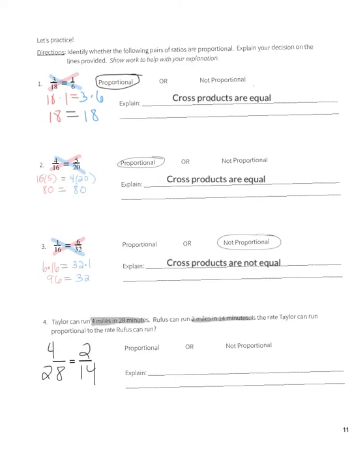Okay, now to determine whether they're proportional, we are going to do what we just did. We have our cross products. So that means that 28 times 2 needs to be equal to 4 times 14.